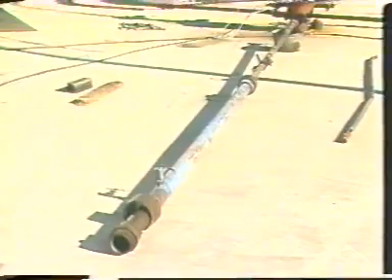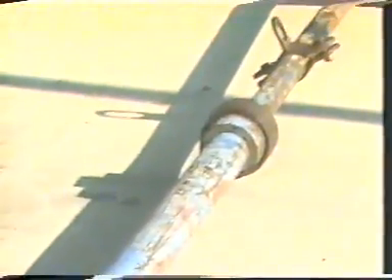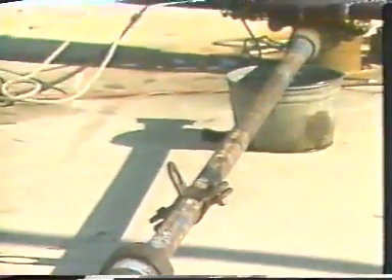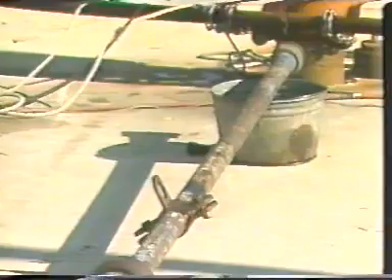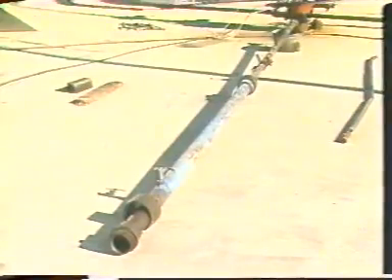Lubricator sections come in a variety of diameters and pressure ratings. The size of the sections used on a given well will be determined by the size of the equipment being run in the well and the size of the tool string being used to run the equipment. Lubricator sections are about 8 feet long for ease of handling and transportation.